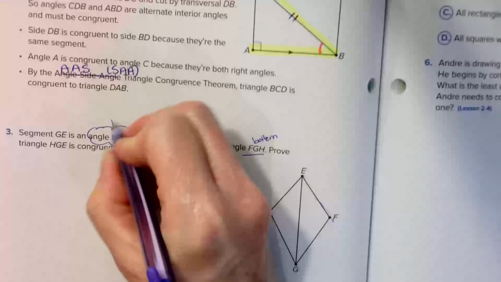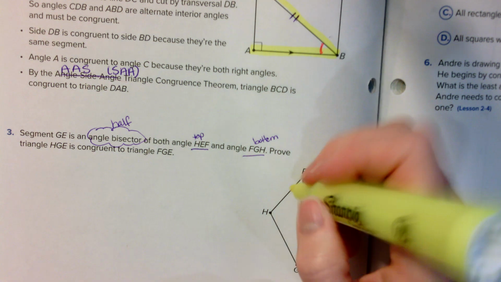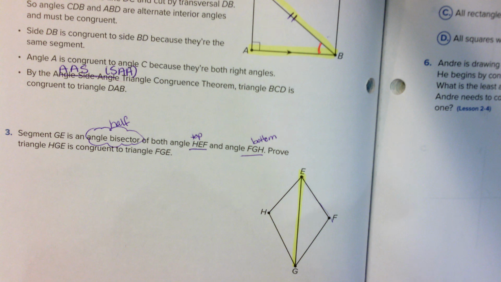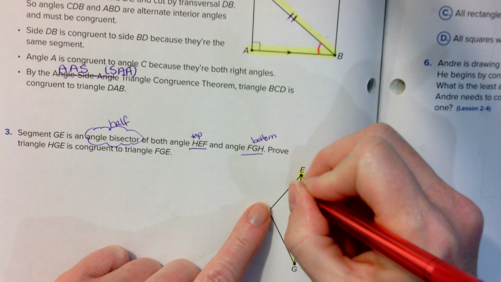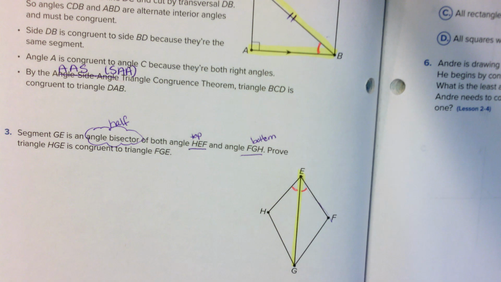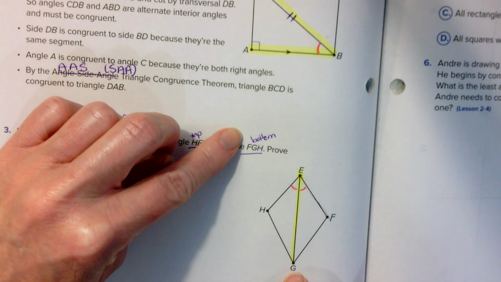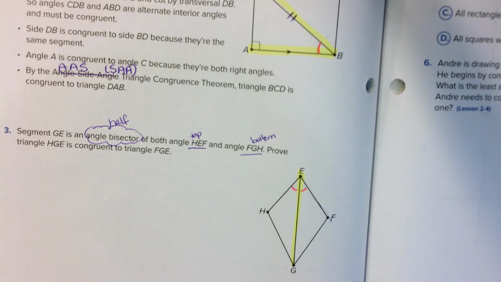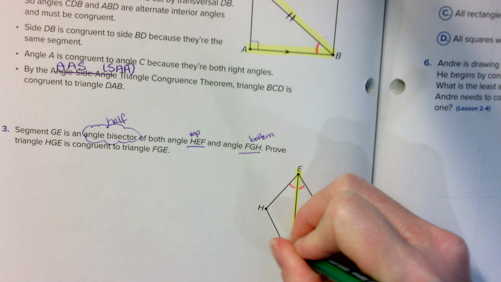It split something in half. So if GE is an angle bisector, that means that it's splitting this angle on top in half. So I know that either side is equal to the other one. And if it splits the larger angle on the bottom in half, then I know that this half has to be congruent to this half.